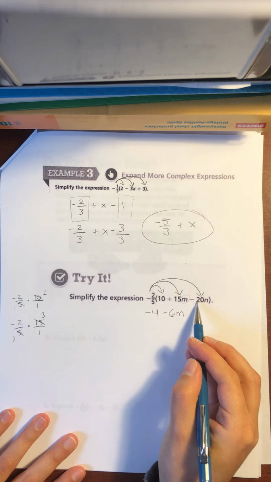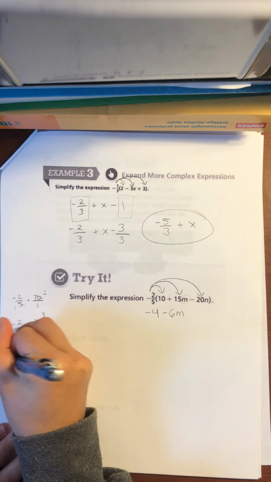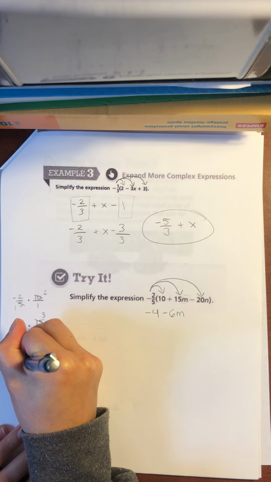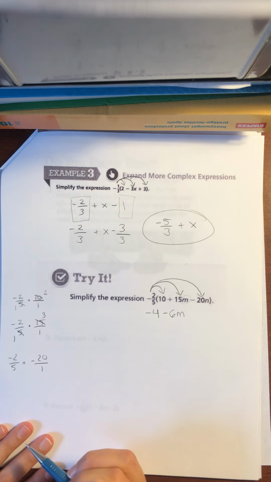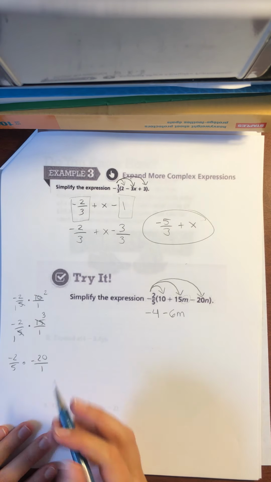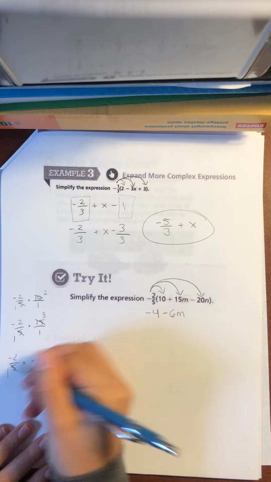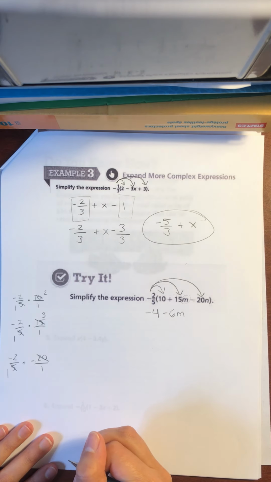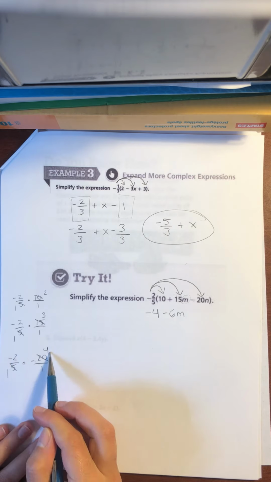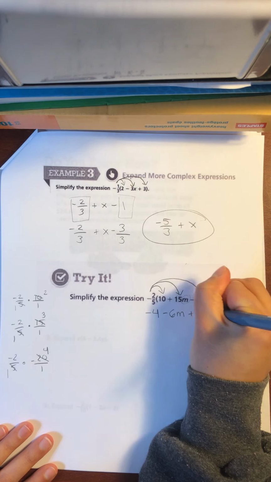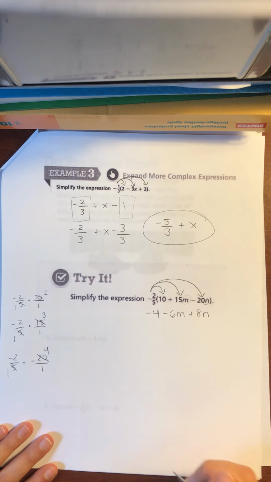Next, negative 2/5 times negative 20. Negative 2/5 times negative 20 over 1. A negative times a negative is a positive, remember that. 5 goes into 5 once. 5 goes into negative 20 4 times. 2 times 4 is 8, so plus 8n.